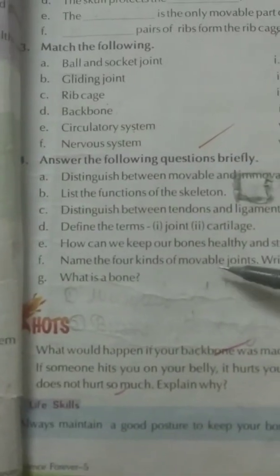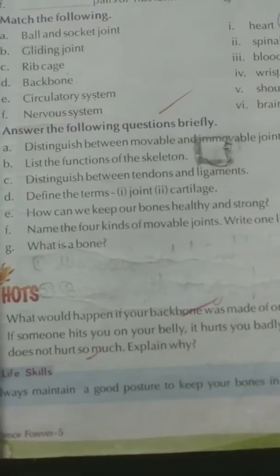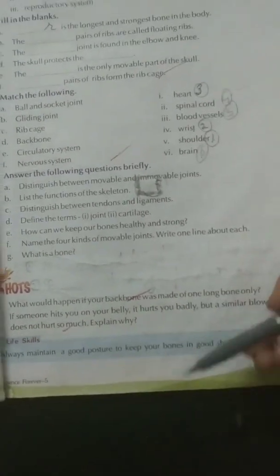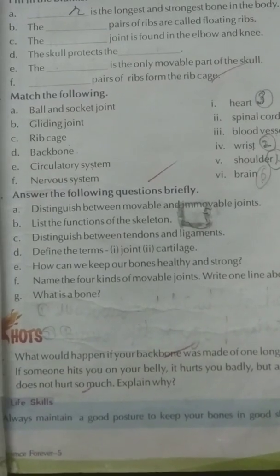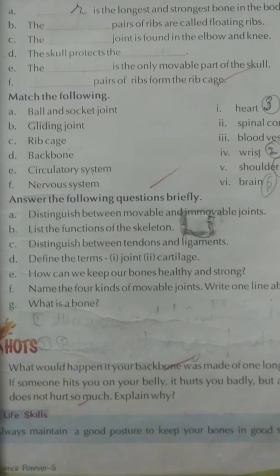Next question. Four kinds of movable joints. Write one line each. In next video, we will continue with this. So you have to learn all these questions and fill-ups. Then I will give you at last some questions for practice, so that you can go through the chapter once again and basically you get more knowledge about this.